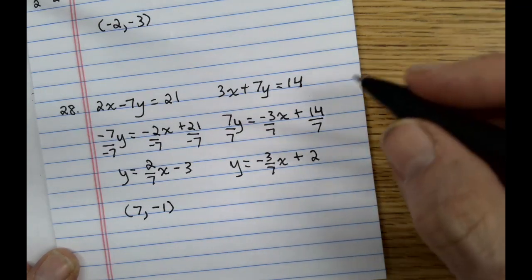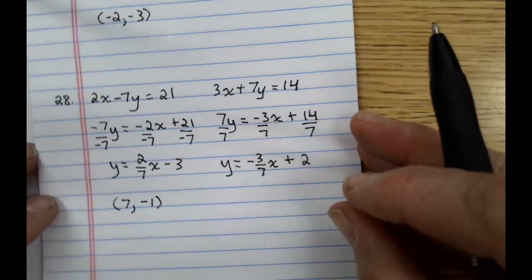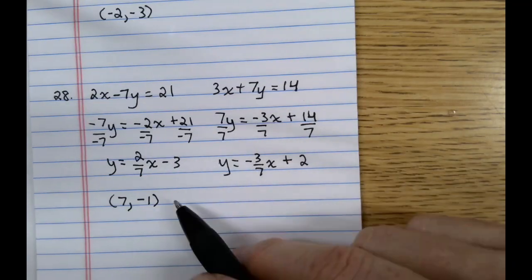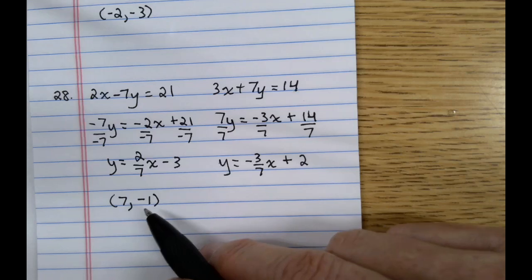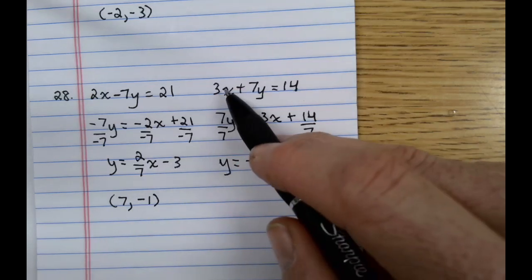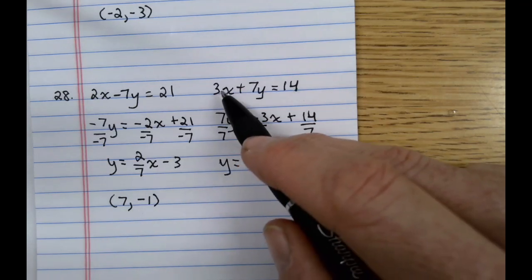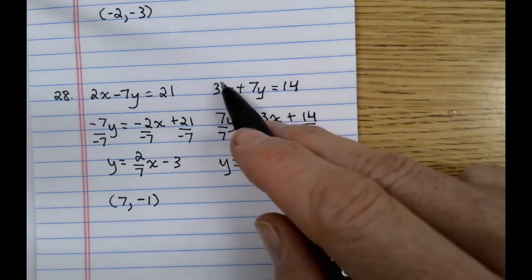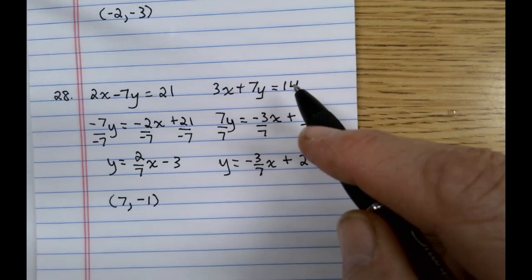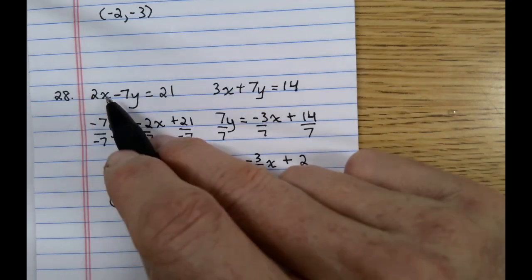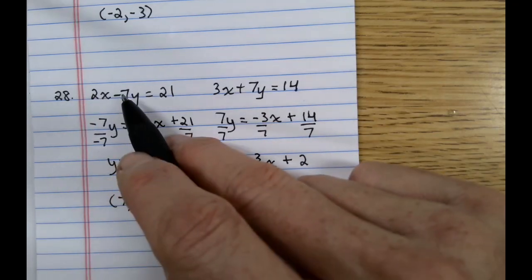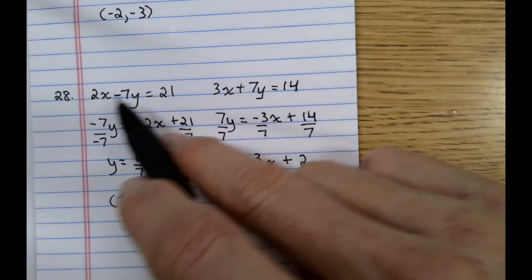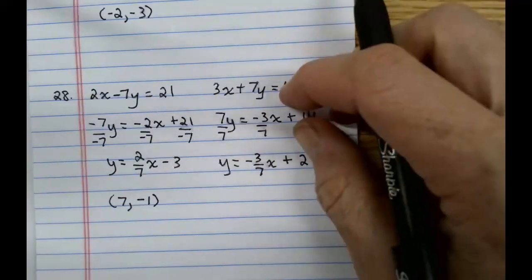And I think when they give you the equations in standard form, they're actually kind of easier to check. Like if I wanted to check to see if this was a solution, I can just plug in 7 here real quick. 7 times 3 is 21. Negative 1 times 7 is negative 7. 21 minus 7 is 14. Works out. Over here, 7 times 2 is 14. It's going to be plus 7, right? Because negative 1 times negative 7 is plus 7. 14 plus 7 is 21. Solution works out.